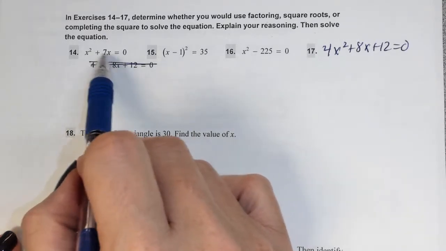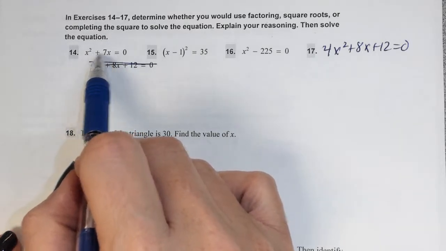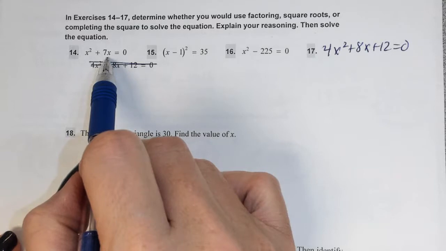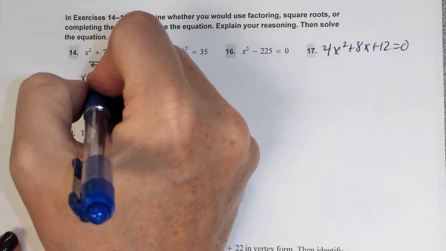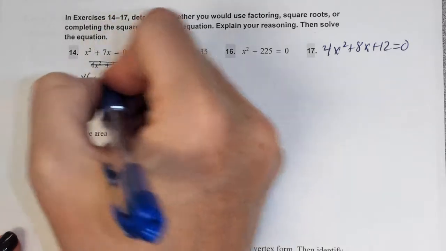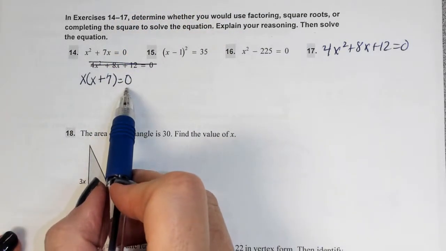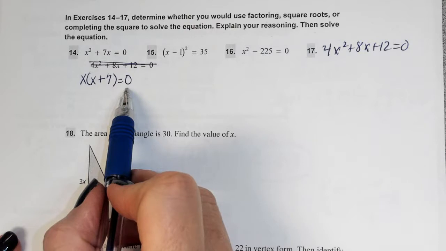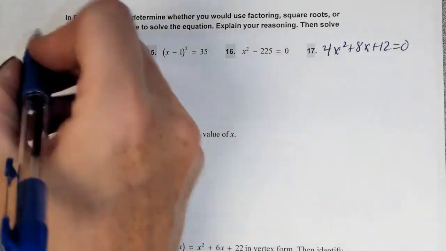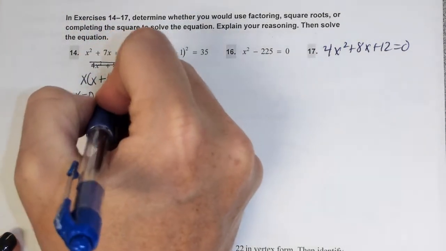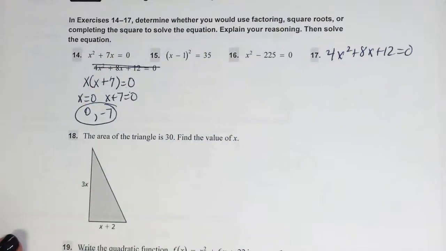I can factor this by, whenever I have two terms, I just want to look for a greatest common factor. What can I factor out of those two? Just an x, right? So if I take out an x, x squared divided by x is x, plus, what's 7x divided by x? 7. And I have to make sure it equals 0. If it equals anything else, it's not a helpful method. But because it equals 0, I know if two numbers multiply to be 0, either the first number must be 0 or the second number must be 0. So my solution is 0 or negative 7.